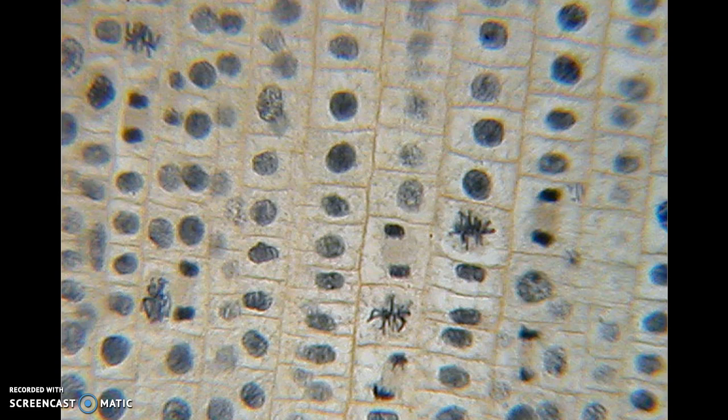This is happening in the root of an onion plant, and as the root tip is growing into the soil, the cells are dividing, and that's what's making the root get longer and thicker. We undergo mitosis too. We don't reproduce through mitosis, but we repair and heal through mitosis. If you were to get a cut on your finger, that's going to heal through the process of cell division, and your skin cells are going to start dividing and multiplying, and then you're going to get that cut eventually healing up.